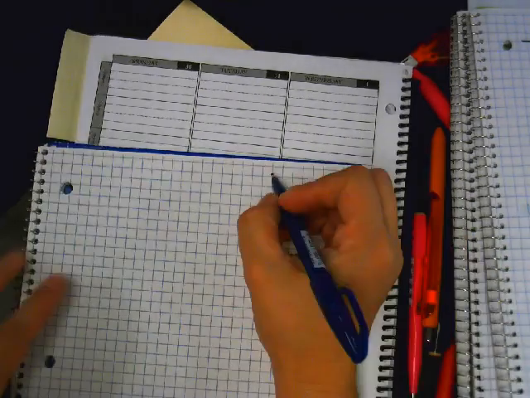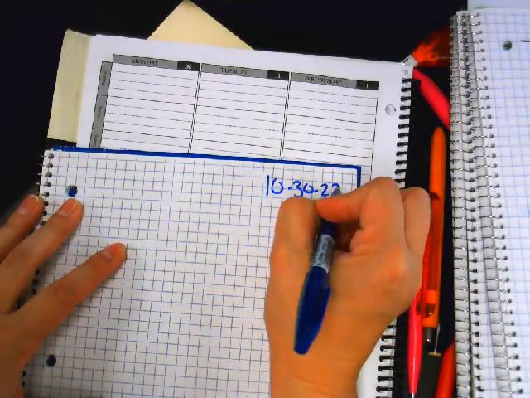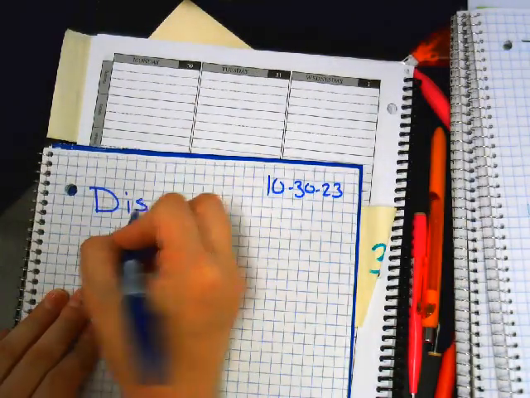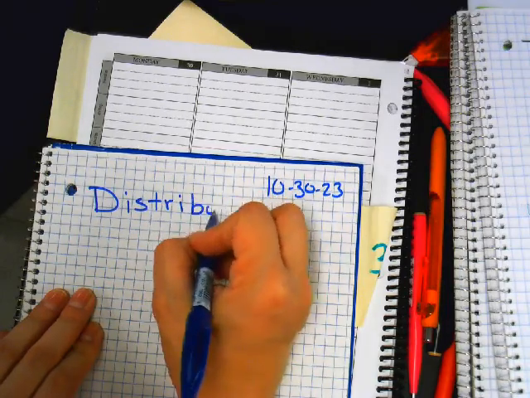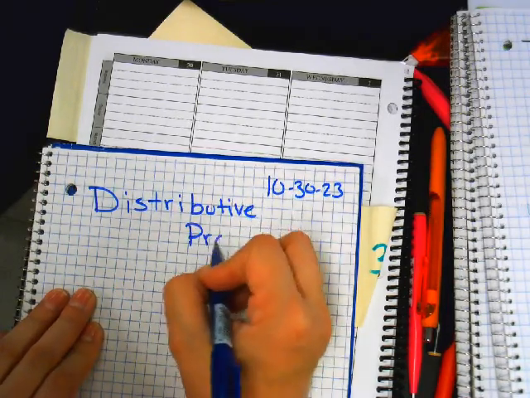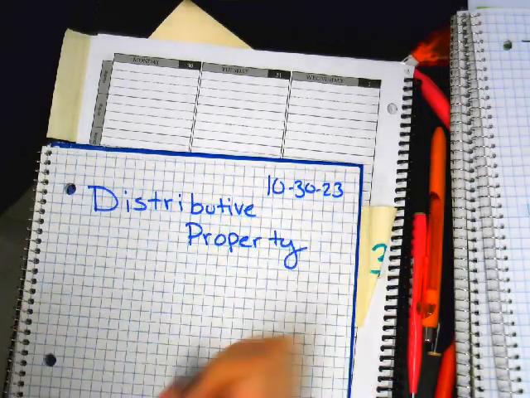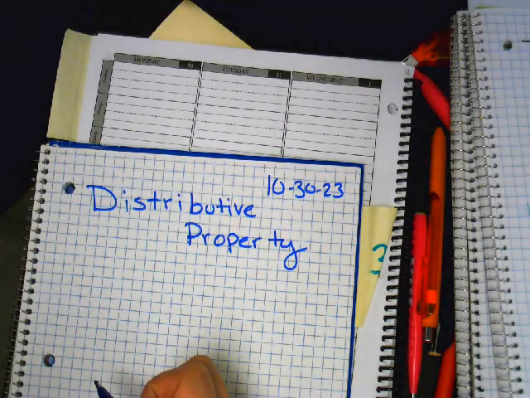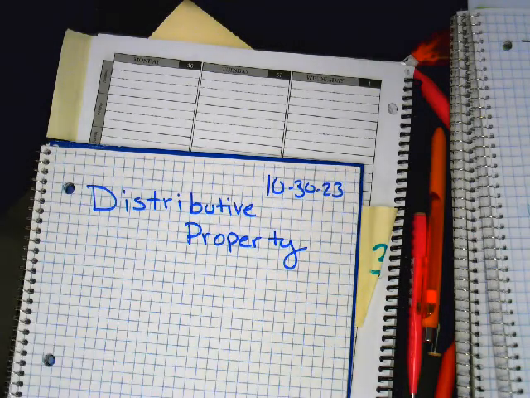All right, today's date, 10/30/23. We're going to learn what is called the distributive property. The distributive property. We're writing this down. All right, distributive property. This is a perfect lesson to teach right before Halloween.